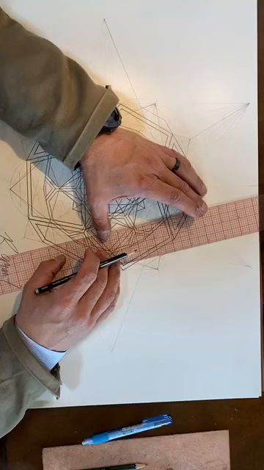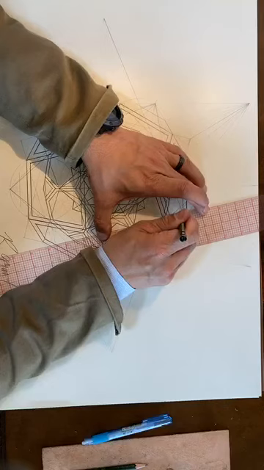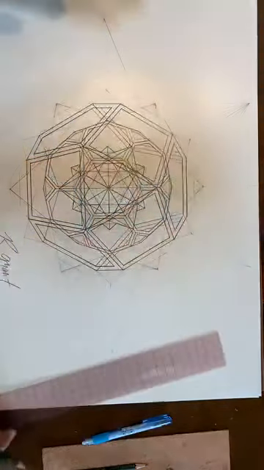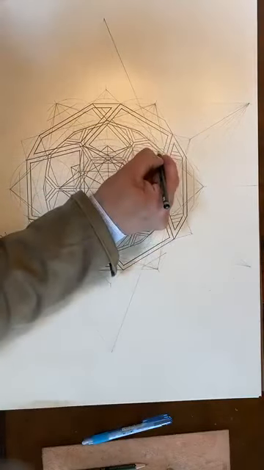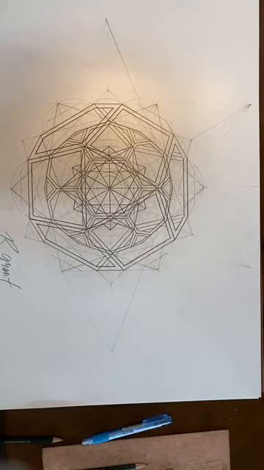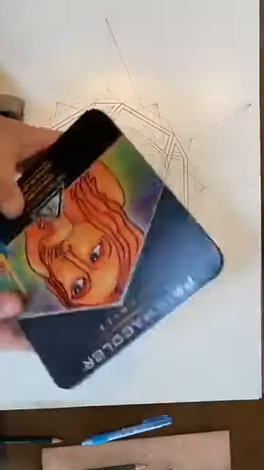Okay, we're almost done with this now, at least for the part we're going to do here. There we go. So I'll show you one of the things that I like to do when I draw these. Let's see if I can find the colors. And here is the Prismacolor.